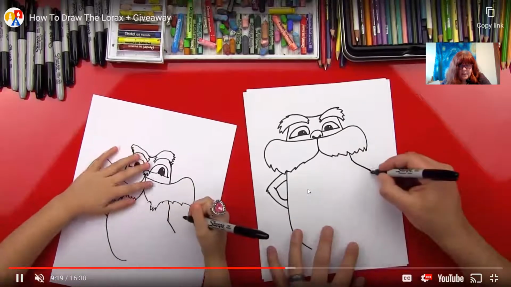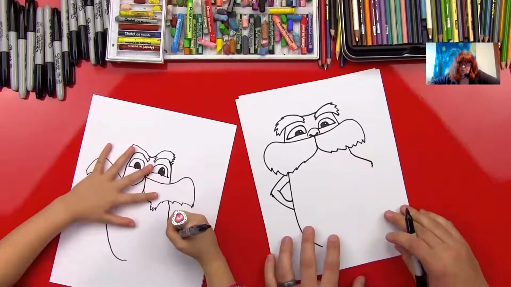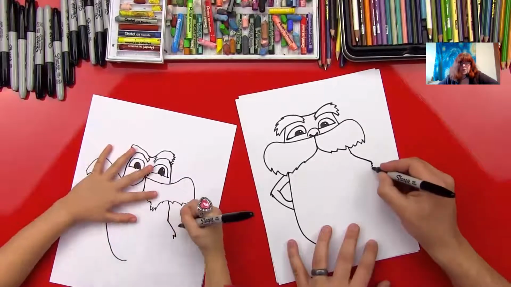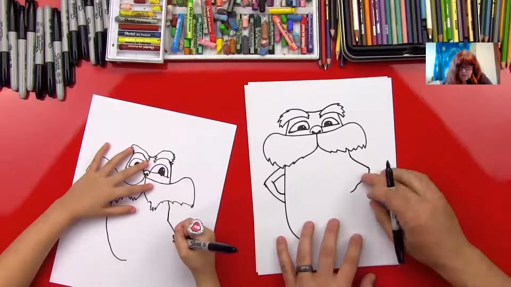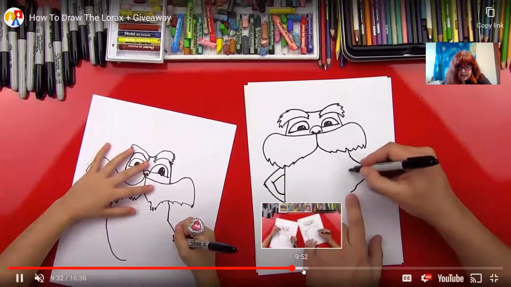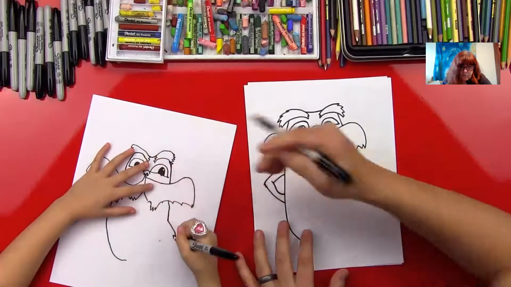And this is going to be his arm that's out. And you could just have both of his arms on his hips if you want to. This one is going to have more of his hand. And it does not have to be perfect. His hand is kind of in front of him.